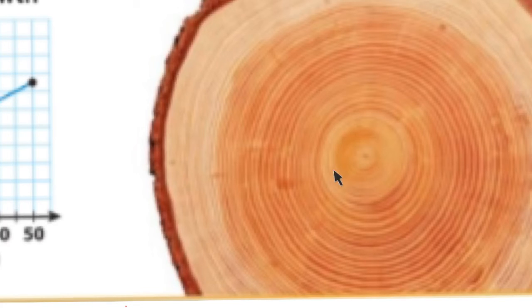If you look at the rings of a tree, it tells you approximately how old the tree is. When the rings are far apart, this was a good growth year. So what it's telling you is that it had plenty of sunlight, plenty of water, and good nutrients in the soil.